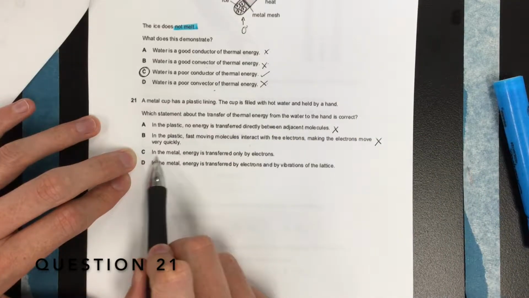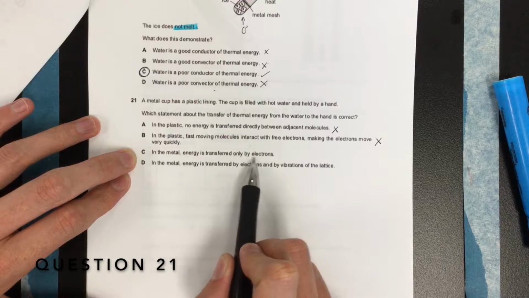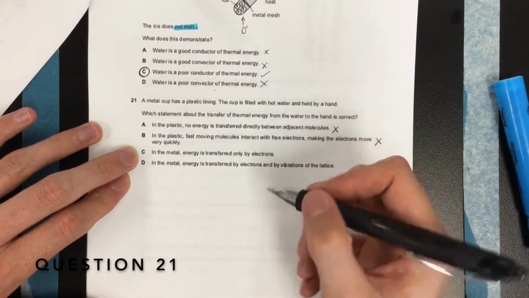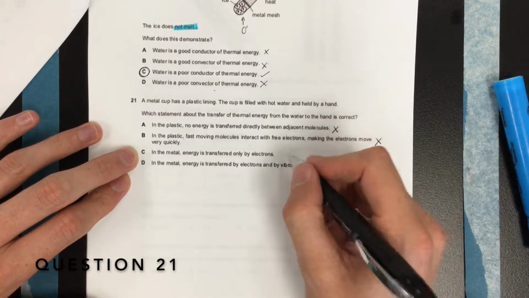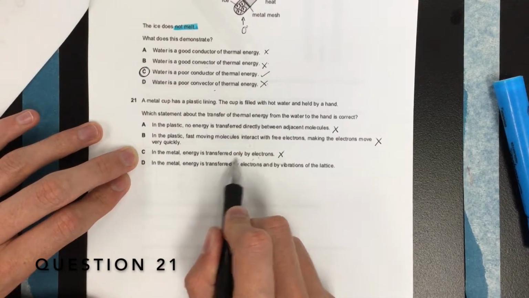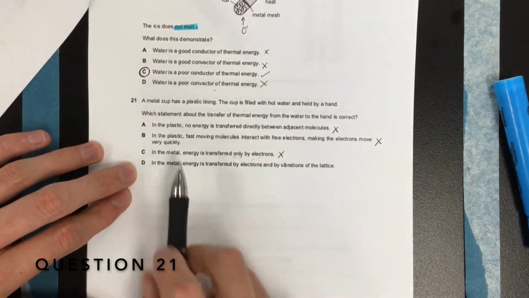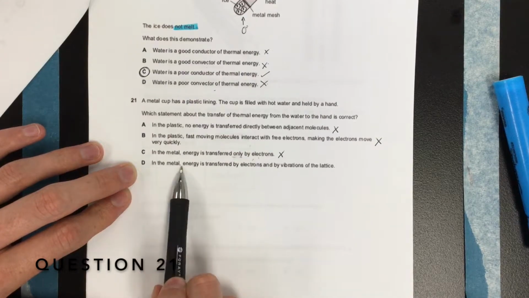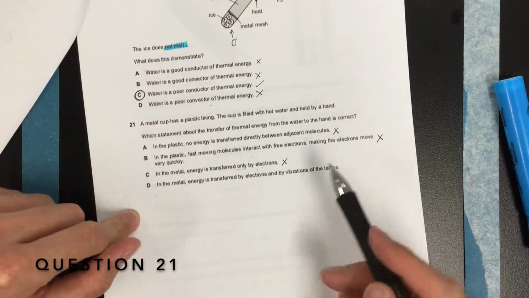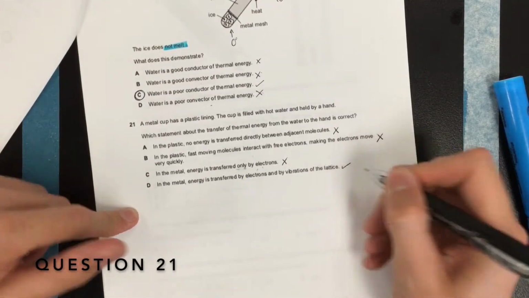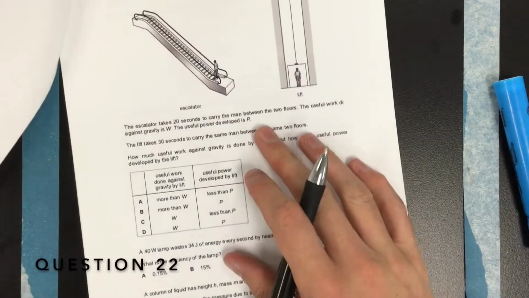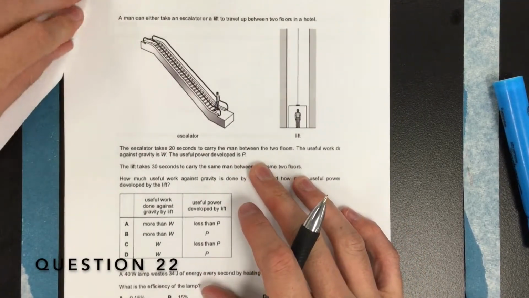C. In the metal, energy is transferred only by electrons. No, again, because we know that the particles in a metal can vibrate, so there is another way it can transfer heat. It does transfer by electrons, but it's not only by electrons. That's the problem. Last one. D. In the metal, energy is transferred by electrons, yes, and by vibrations in the lattice, yes. So it's that one. That is my answer, D. Question 22.